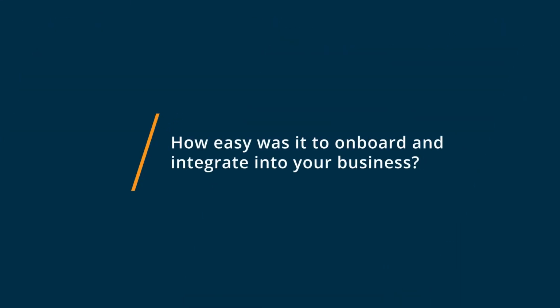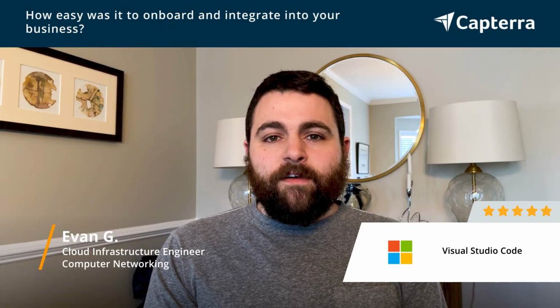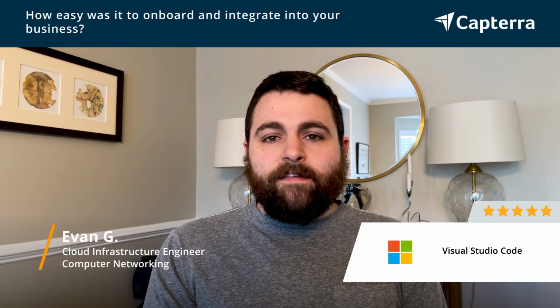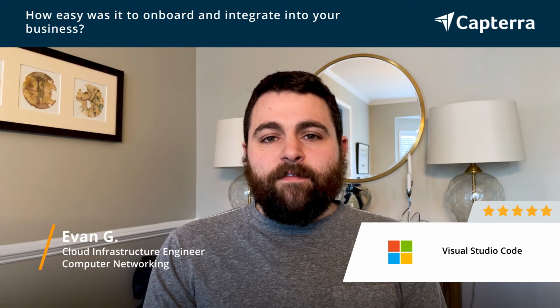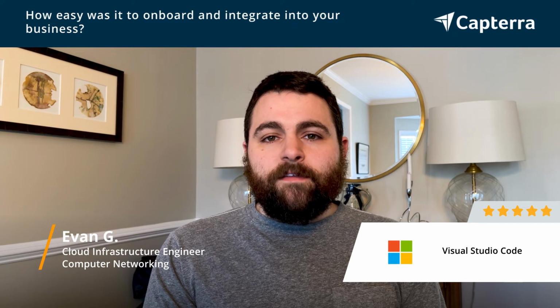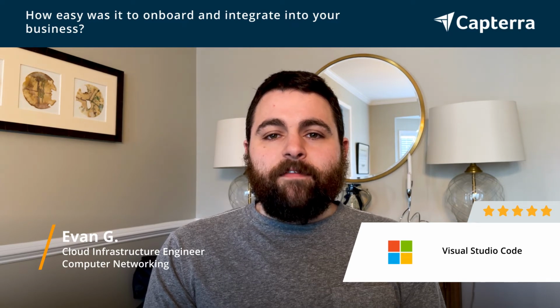So it's very easy to integrate in our environment, being that it's open source. There's a number of desktop clients available for every operating system in the enterprise. There's even a fully featured web GUI, so you can access it from any platform.